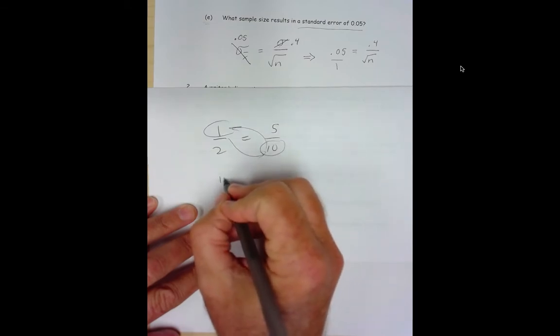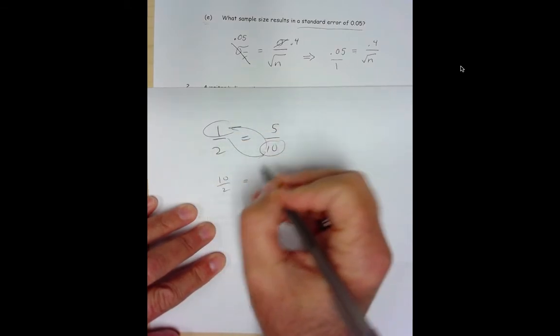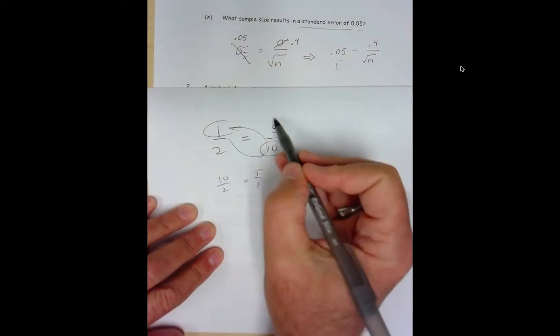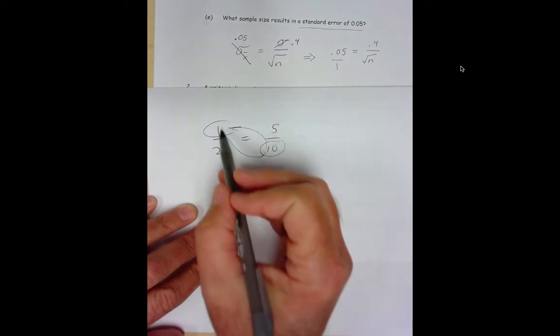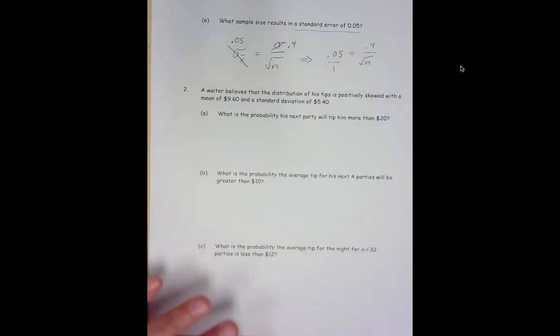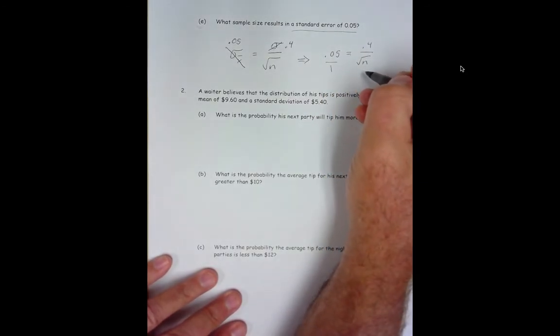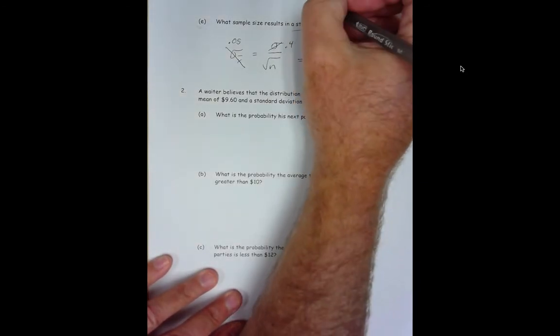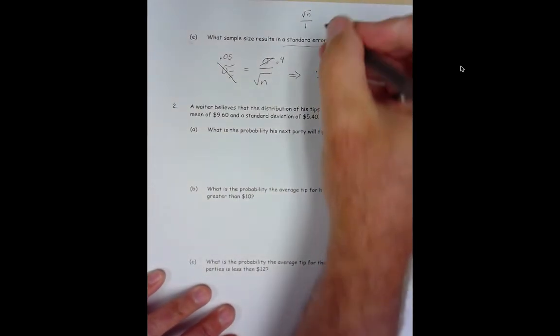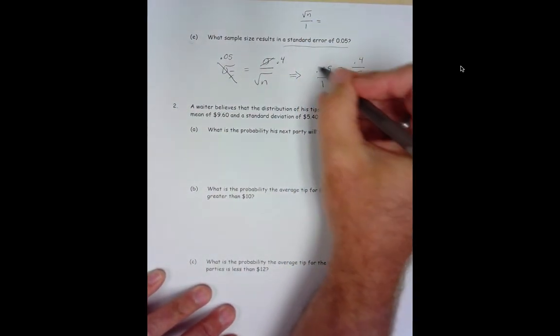So if I put a 10 up here and put the 1 down here, it's 10 over 2, still 5 over 1. Well, it is, because we can do that. Switch the 5 and the 2. You'd have 1 over 5 is 2 over 10, same thing. All right, so what I can do right here is I can switch these and quickly make this the square root of n over 1 equals what?